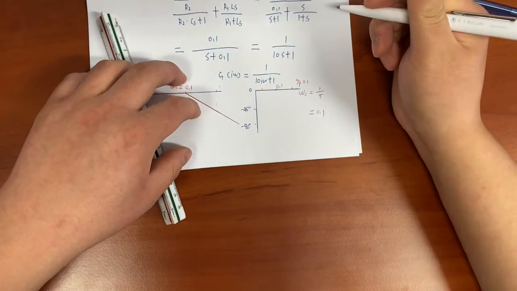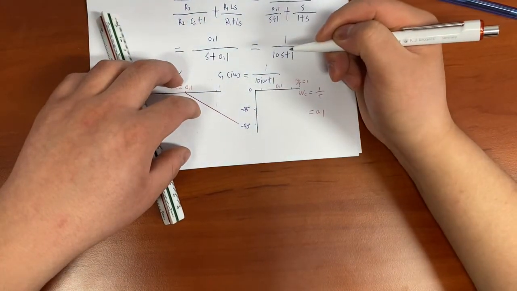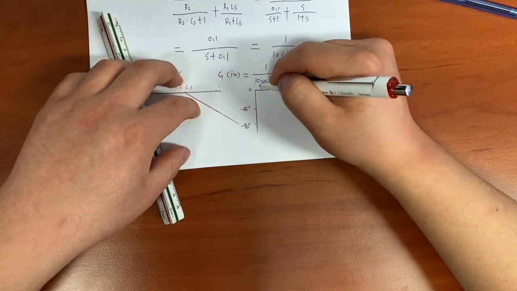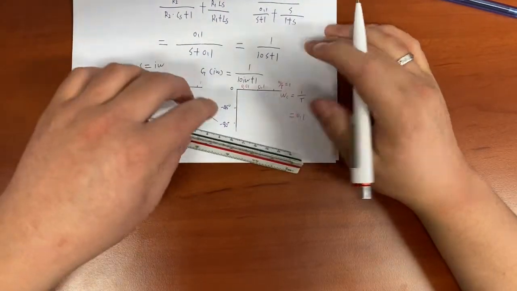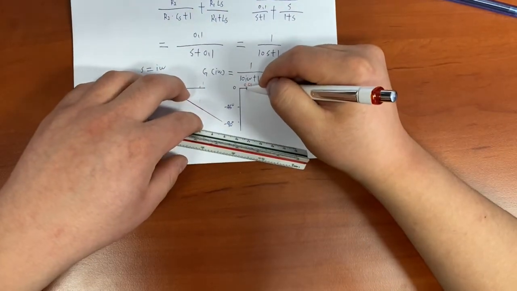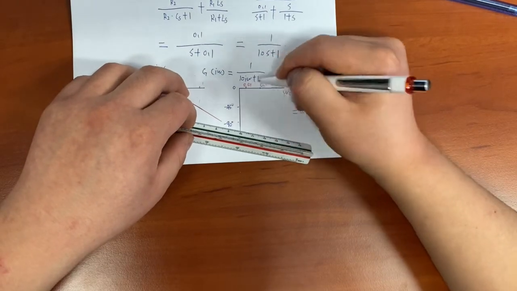This one is equal to 0.1 divided by T, which is 0.01.